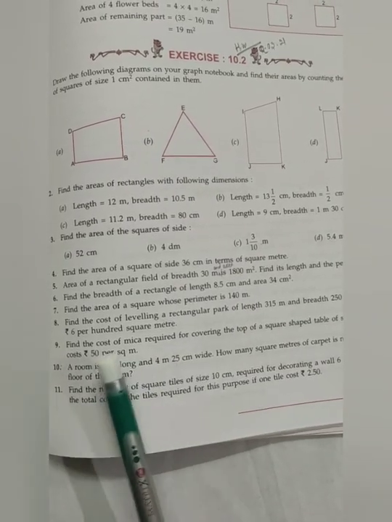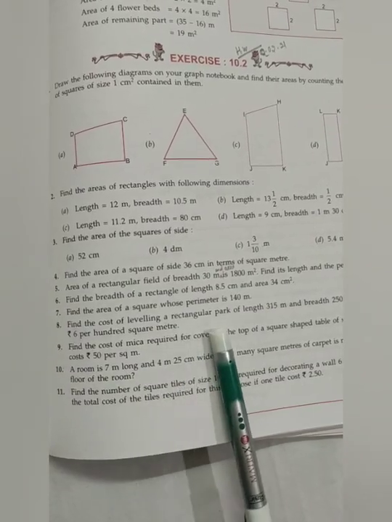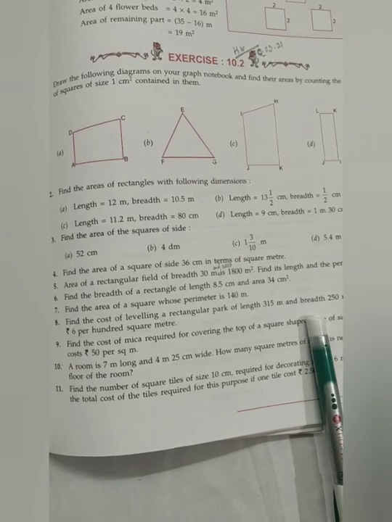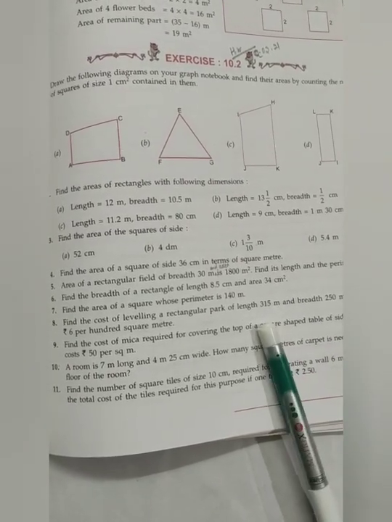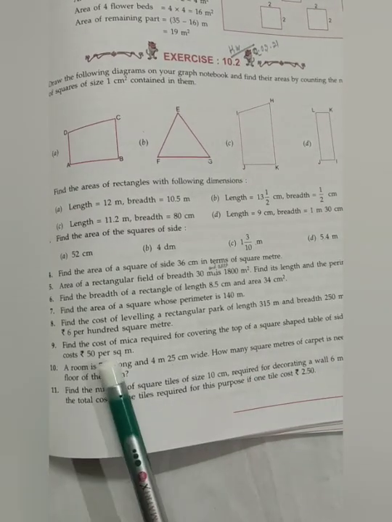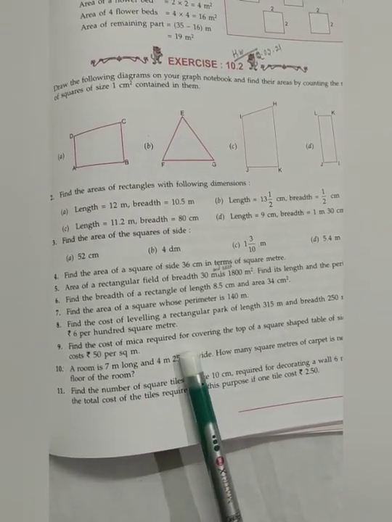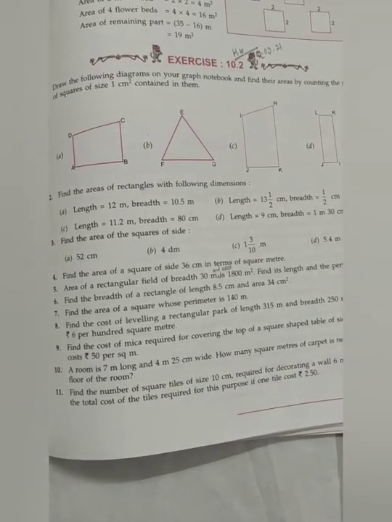So find the cost of leveling the rectangular park. Length and breadth are given. So here we first find the area. Then 100 square meter costs this much, and whatever you got, then you multiply.